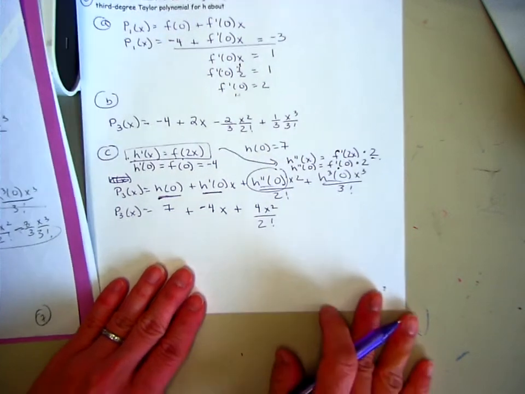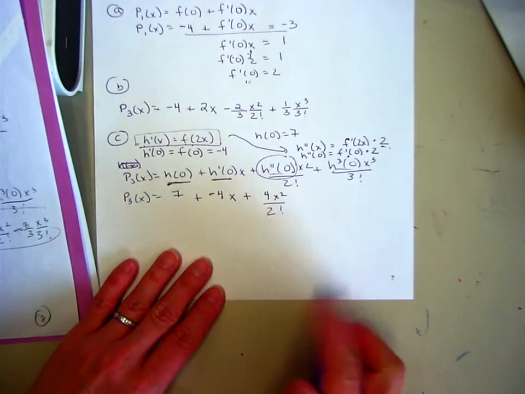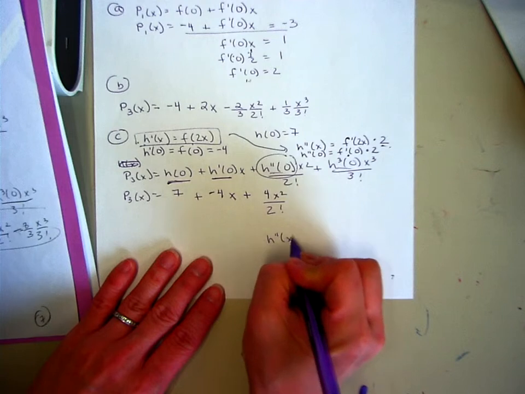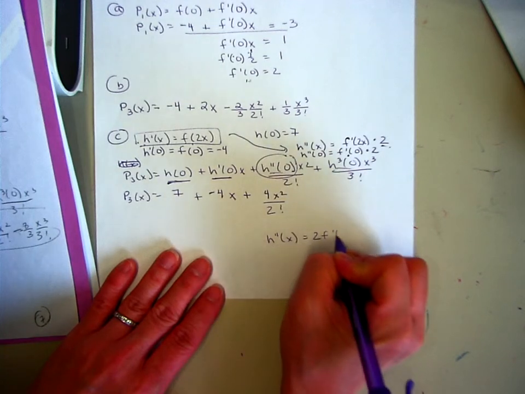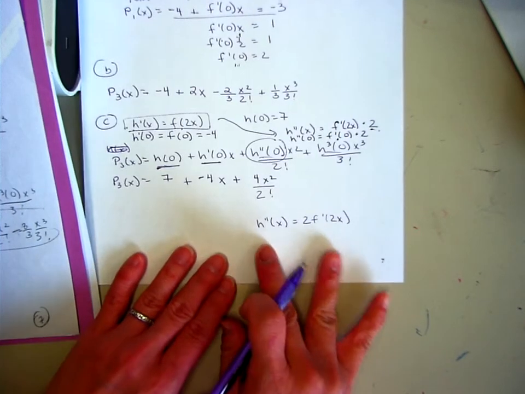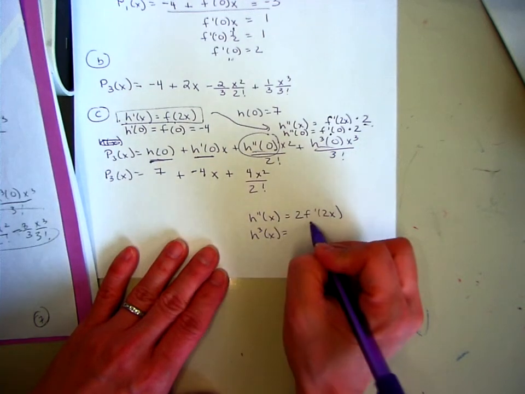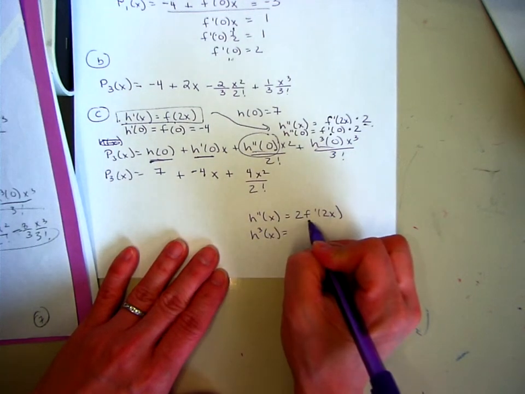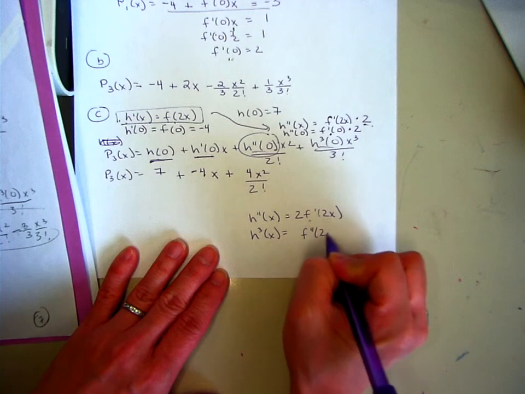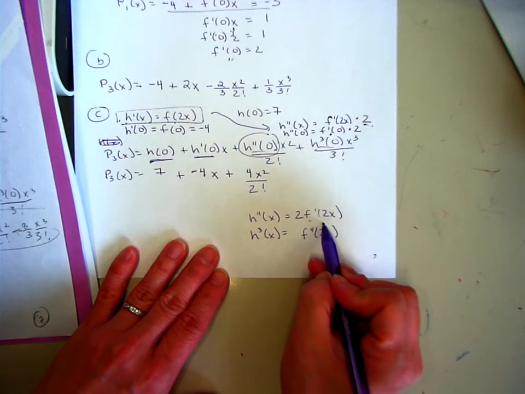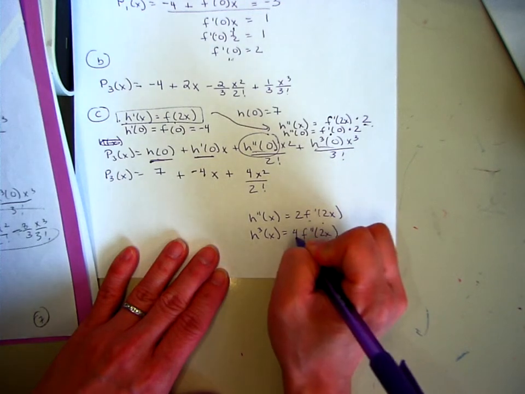Okay, now we're going to have to calculate the third derivative. We're going to do it one more time. I'm going to rewrite the second derivative down here. So we know the second derivative is this, so let's calculate the third derivative. Same thing, chain rule. The derivative of f prime is f double prime of 2x, but then you have to take the derivative of the inside again, so I have a 4, because you're going to multiply by this 2.